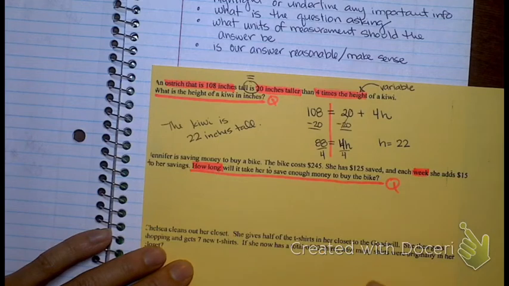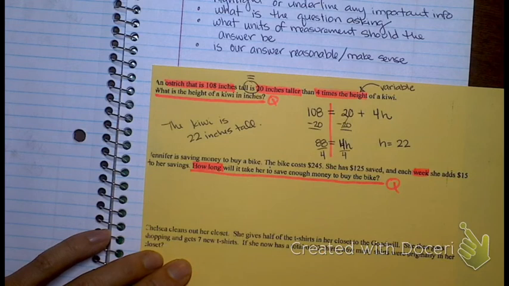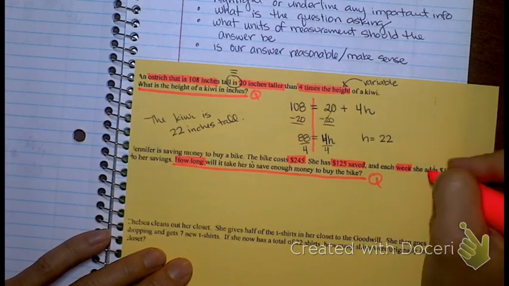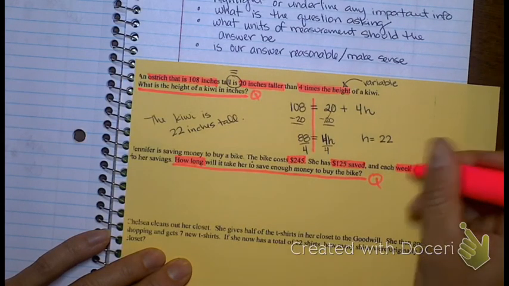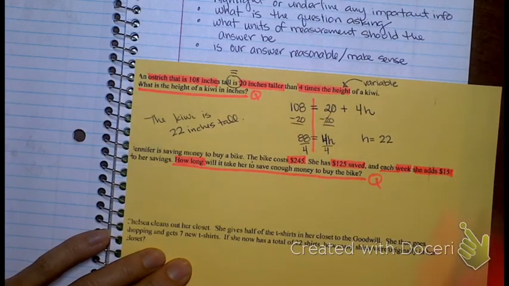Okay, now let's look at some important information. We're trying to figure out how long she's going to have to save for the bike. Okay, so how much does the bike cost? Okay, that's $245. So that's the total amount that she's going to have to save, right? Okay, does she have some money already? How much? Okay. And what is she adding to that amount? 15. How often? Every week, right? So each week she's adding $15.